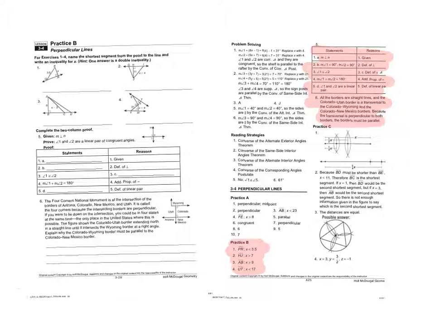This is the 3-4. So number 1 should have been PR. It said name the shortest segment from the point to the line and then write an inequality for it. PR, and from there you would have gotten X is less than 3.5. Number 2, shortest segment is HJ.